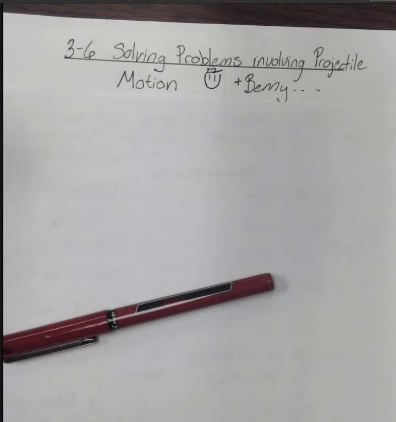Projectiles, there's a great deal of effort and work that goes into problem solving. So I'm going to dedicate this first lecture in problem solving section 3.6 to just the stages, the rules, and the thought process that you use to get through problem solving in projectile motion, with a little bit of Benny to help.